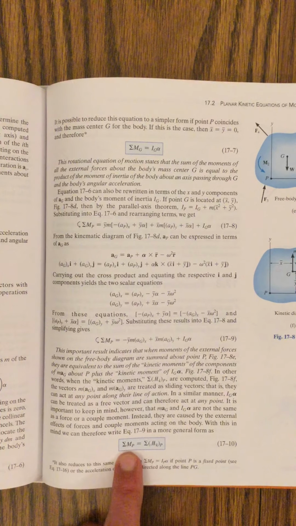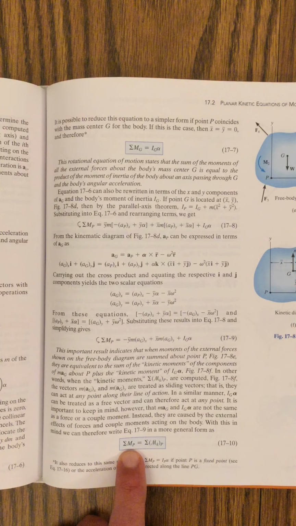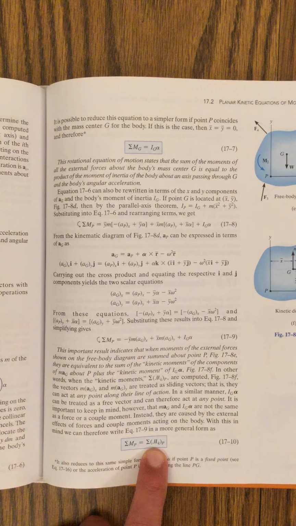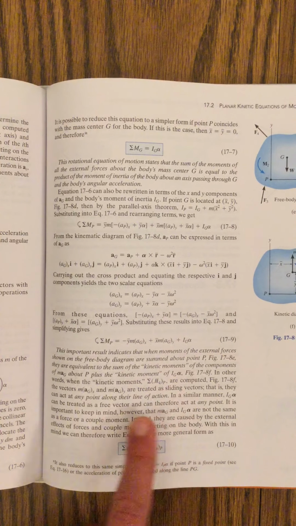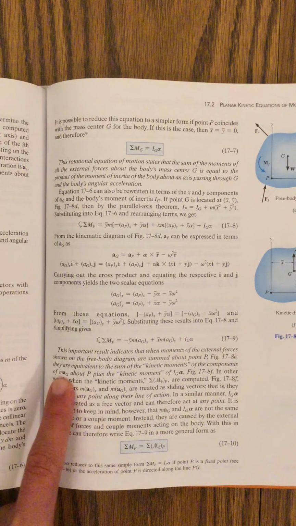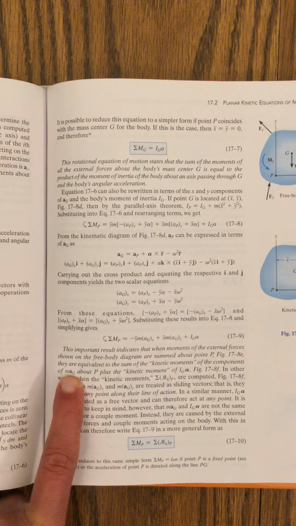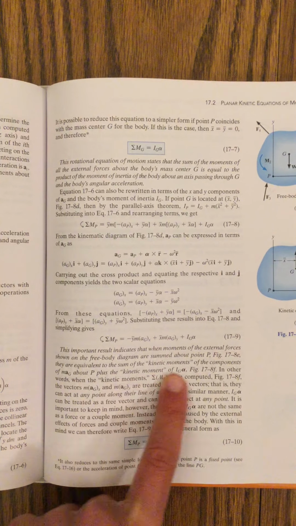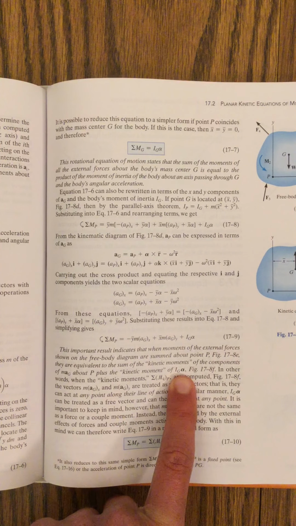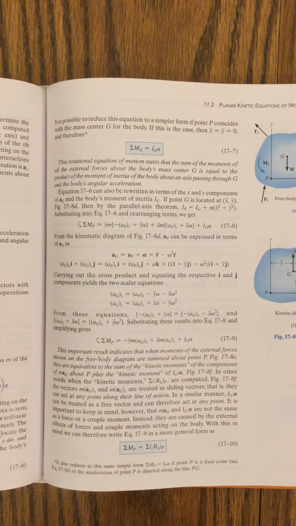Equation 17.10, when you're summing up the moments about point P, is equal to the sum of the kinetic moments about point P. The kinetic moments are found by using the mass times the acceleration of the mass center. You find the moment for that, and also you find the kinetic moment for the moment of inertia times the angular acceleration.